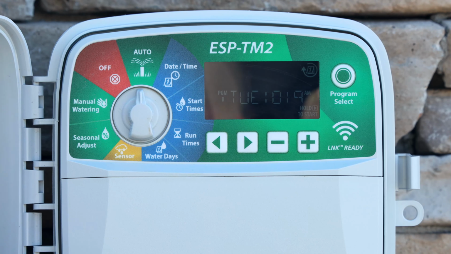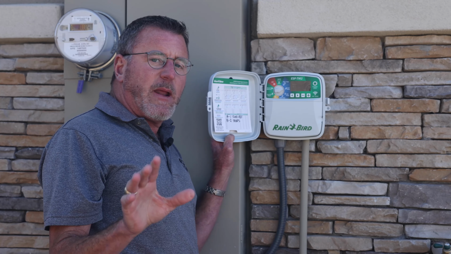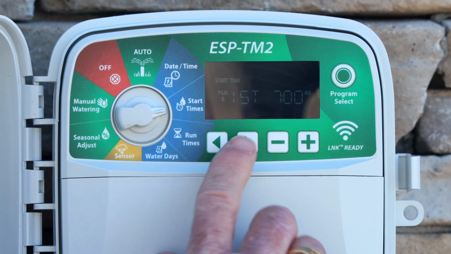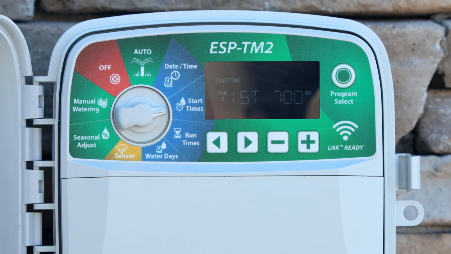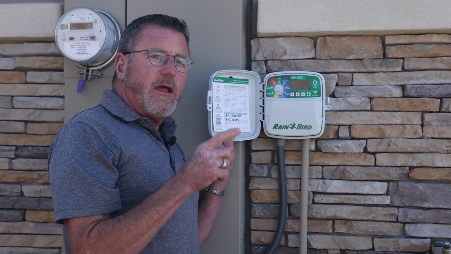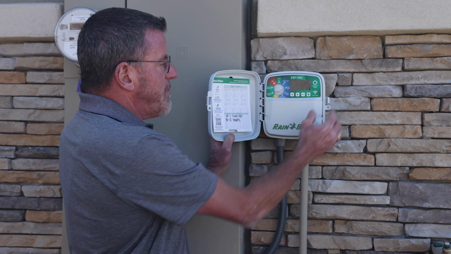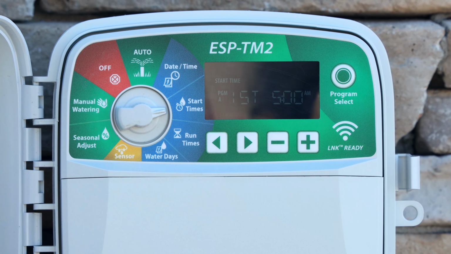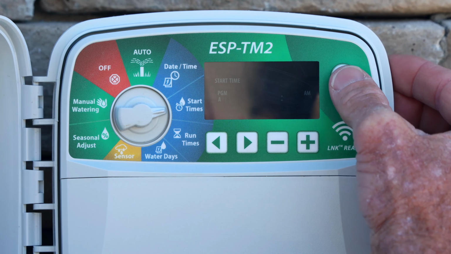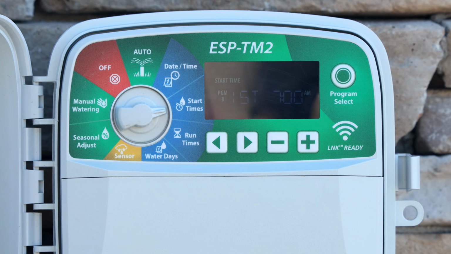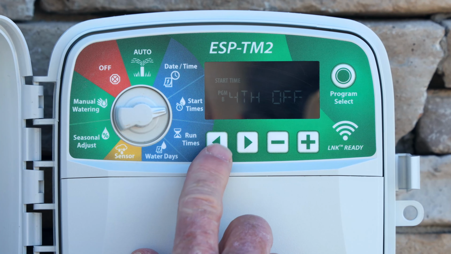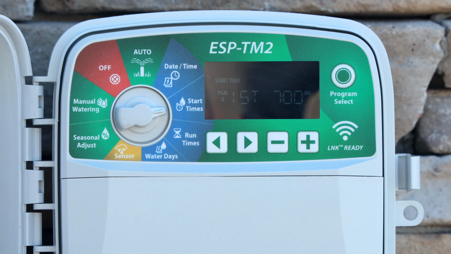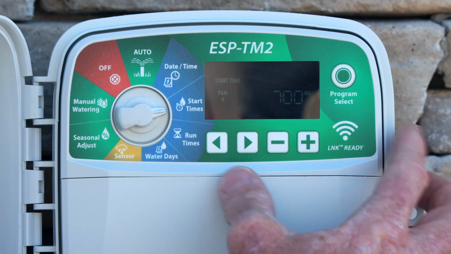Now let's go back to automatic. We're going to go to the B program and back to start times. B is an independent timer from A. You can see it also has 4 different start times, and the first time it comes on is 7 a.m. One thing to note is that they don't conflict with each other. A comes on at 5 a.m. and runs for 45 minutes, and B comes on at 7 a.m. The second, third, and fourth start times for B are off, so it only comes on 1 time per day.